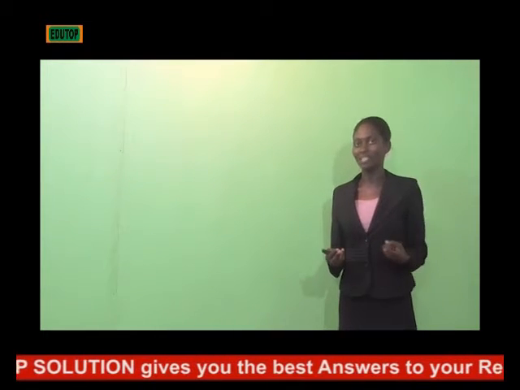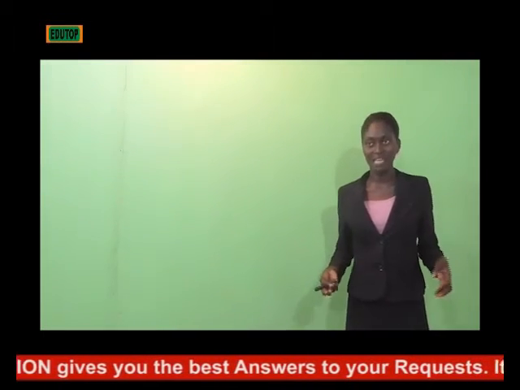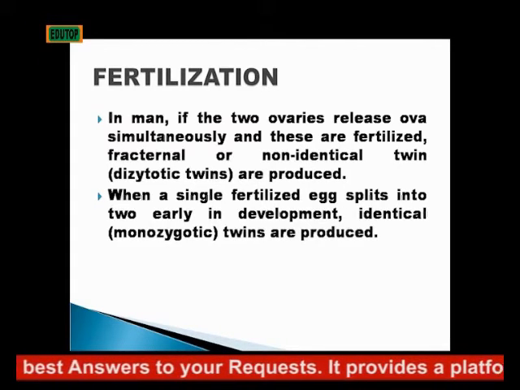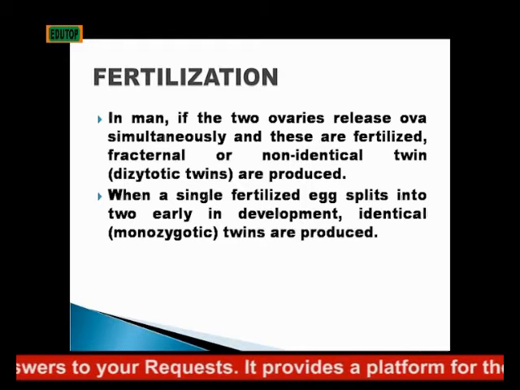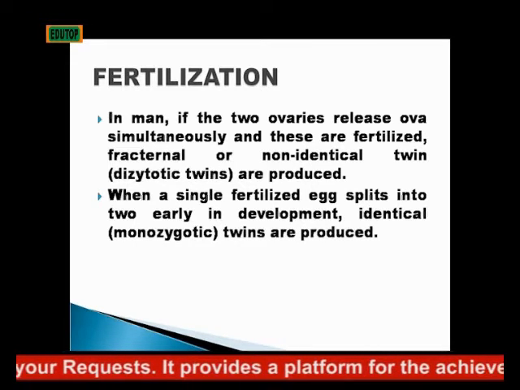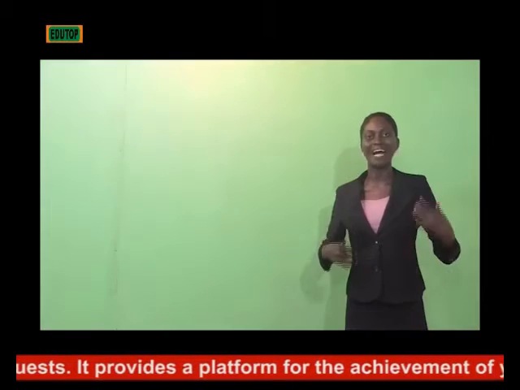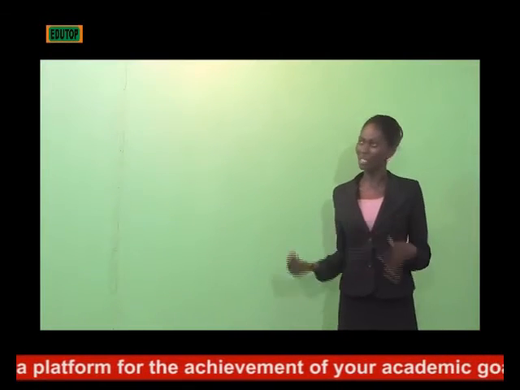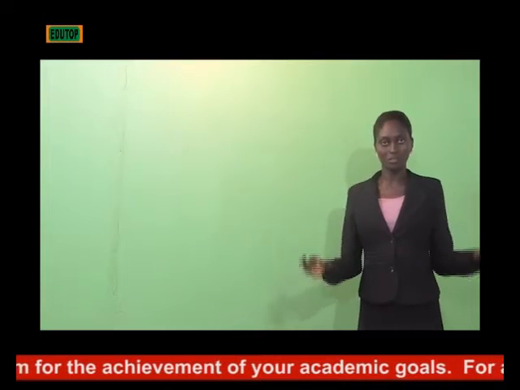So the result of that fertilization will be twins, but those twins are non-identical. They are not identical because they are different eggs, or we call them fraternal twins. Fraternal twins or non-identical twins. They are also called dizygotic twins because they are produced by different eggs. I know you must have seen people that say they are twins and you wonder how they don't even look alike at all. That is what happened.